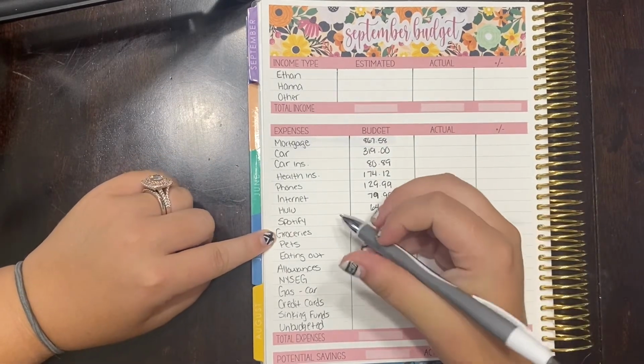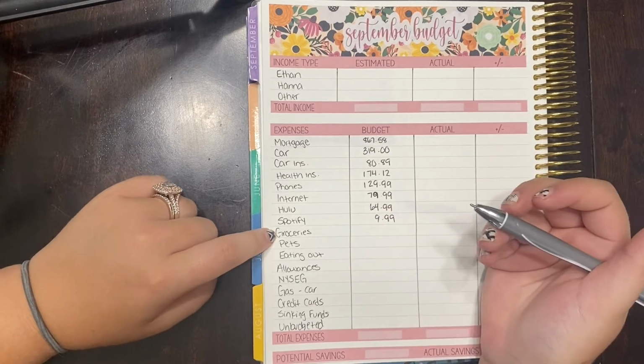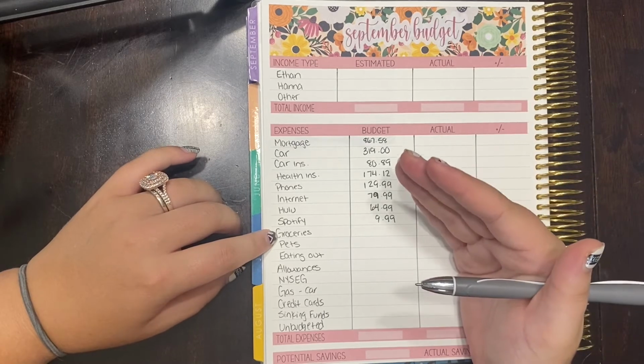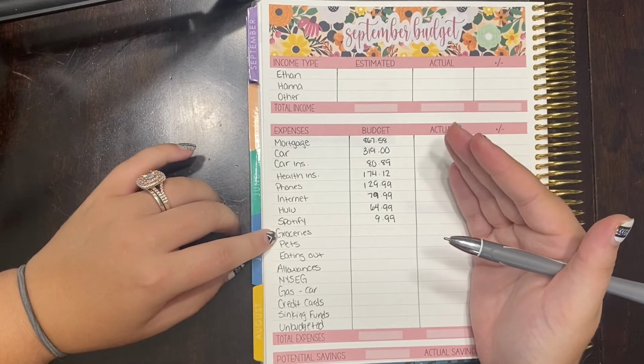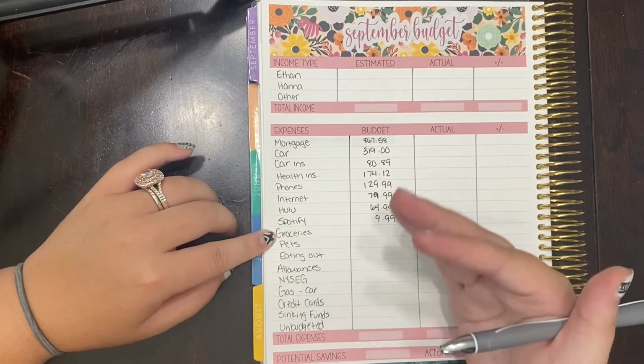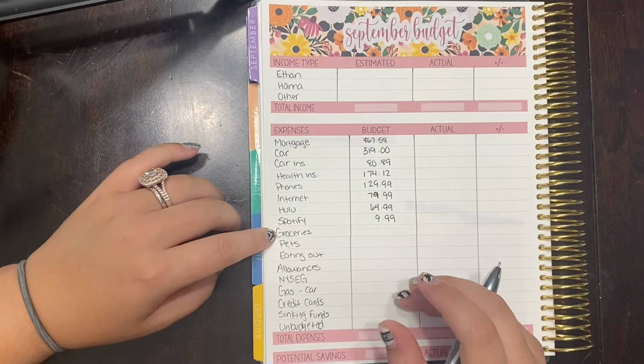But also what I've changed is I took household out of here and just combined it with groceries, because I saw that last month we were over budget on household items, but I was also buying hand soap and little things while I was at the grocery store.